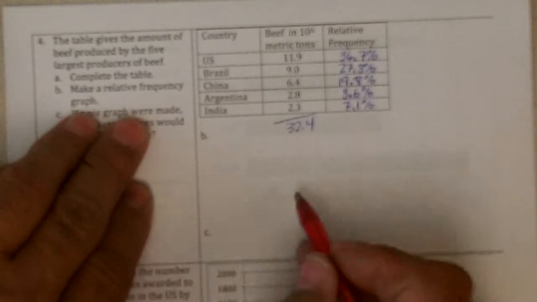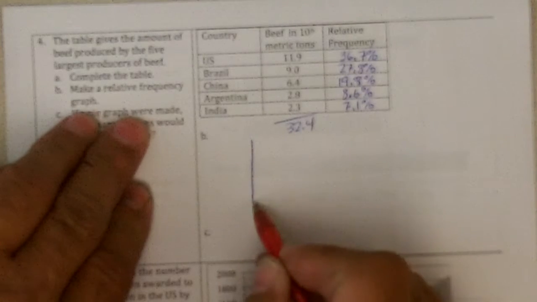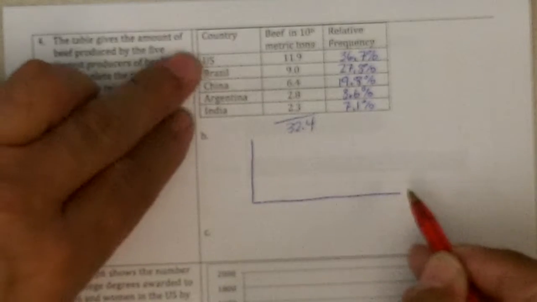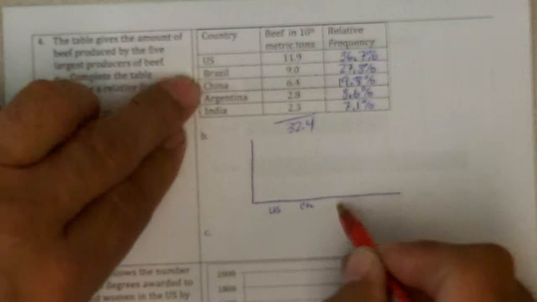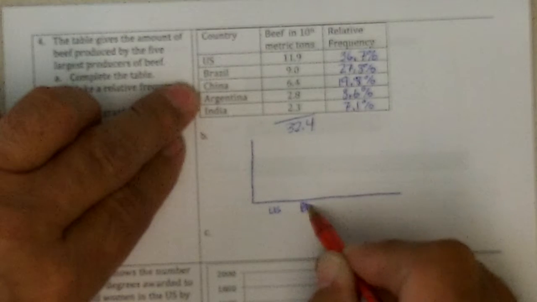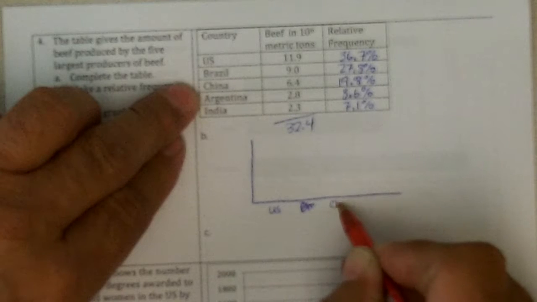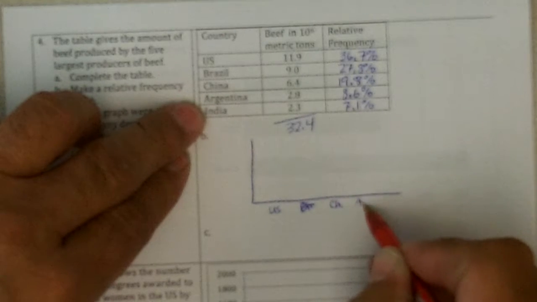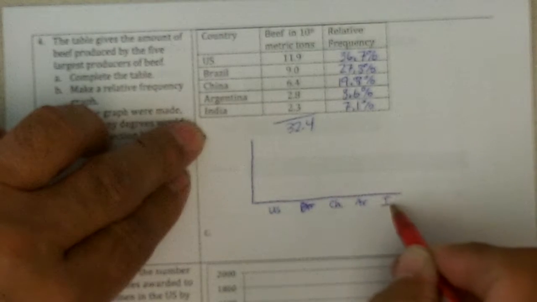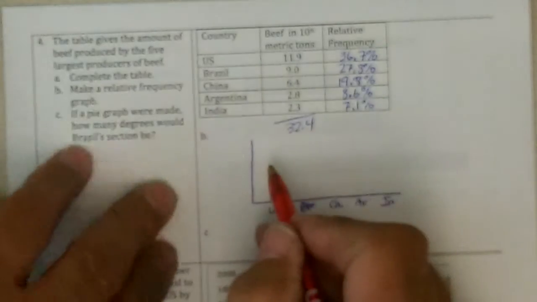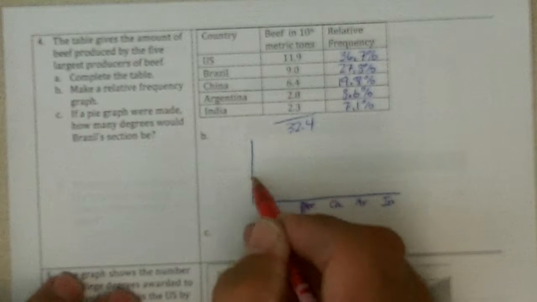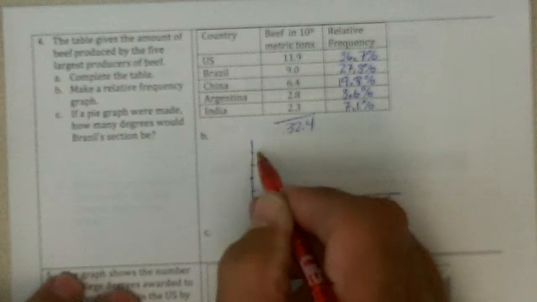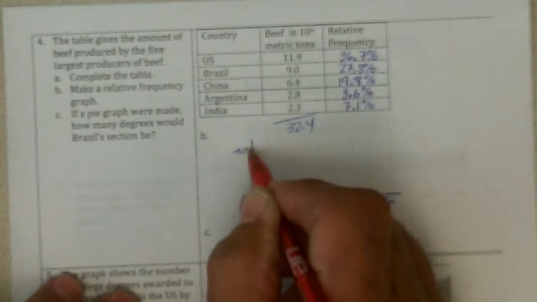Make a relative frequency graph. So this would appropriately be a bar graph with US, Brazil, China, Argentina, and India. And I want to go up to 36%, so 10, 20, 30, 40%.